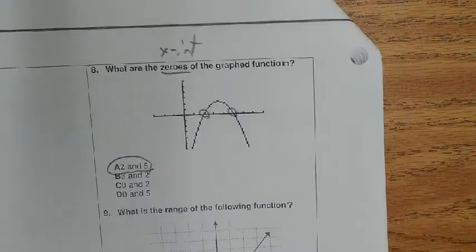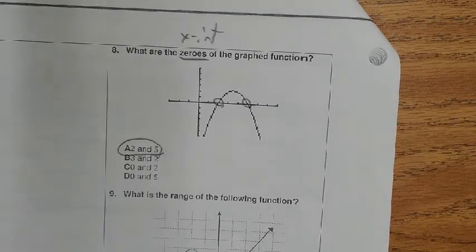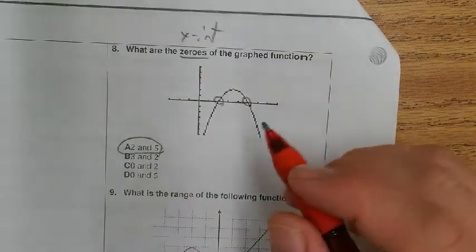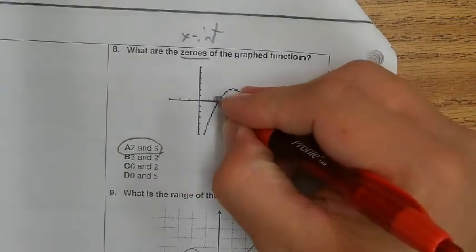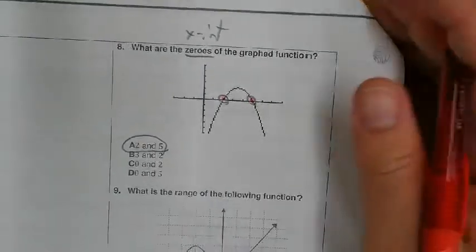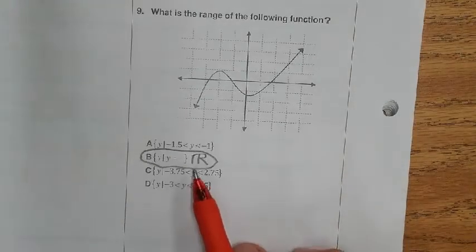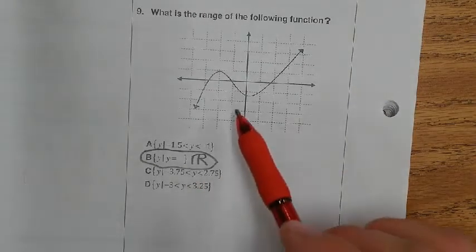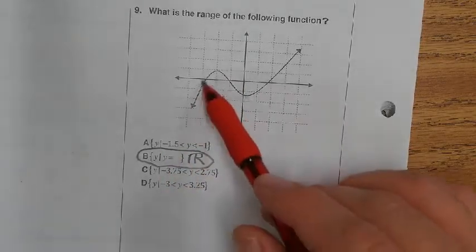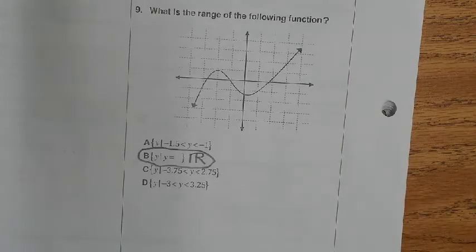Then on 38, these were like crazy simple. Remember, if you see zeros, that just means where it crosses the x-axis, the x-intercept. It crosses here at 2 and 5. And then 9 was the one where they had something missing. They had the all real numbers thing missing. But if you remember, range is going up and down. This one goes down forever, and then it goes up forever. So it would be all real numbers.